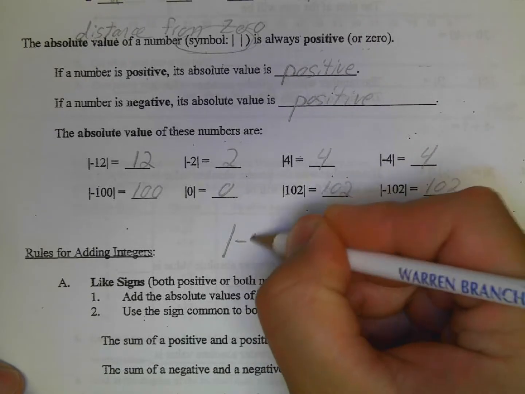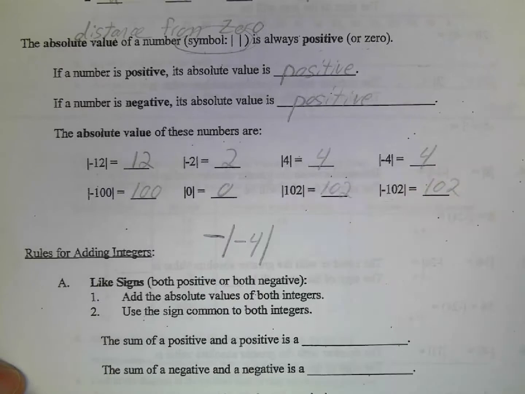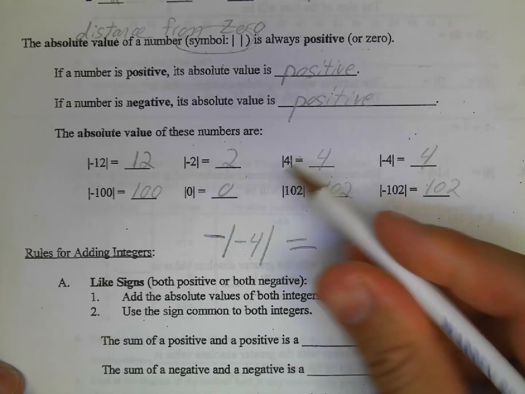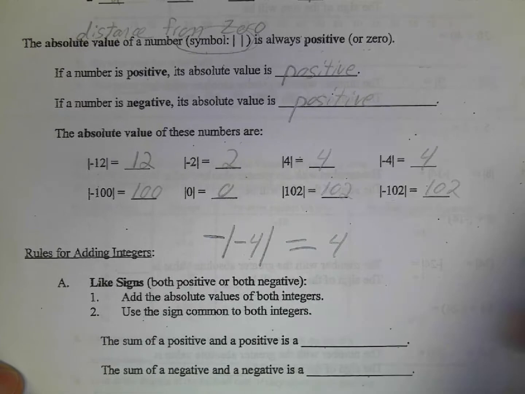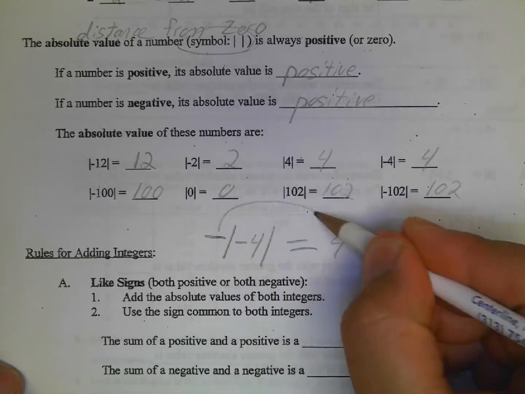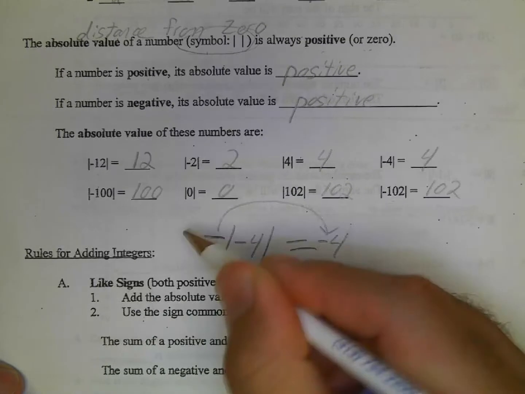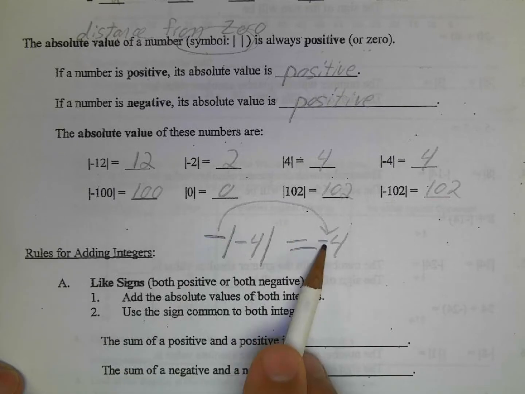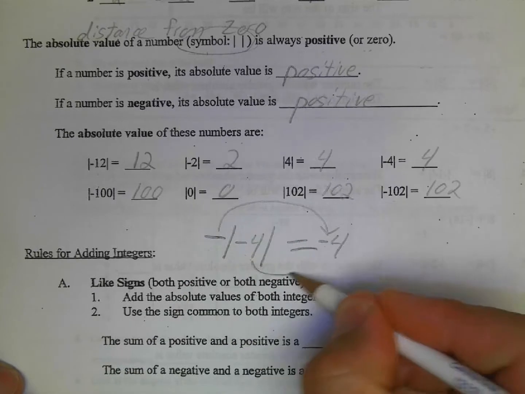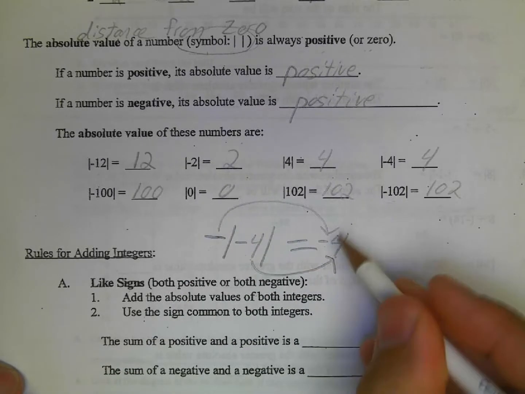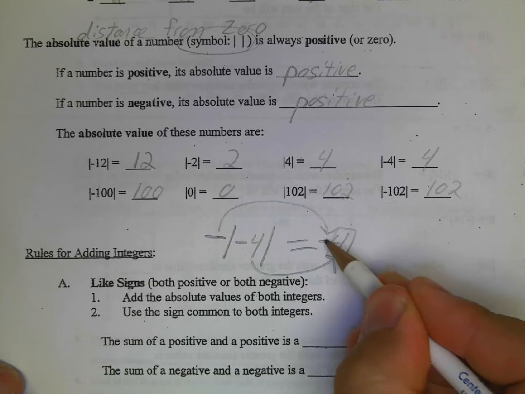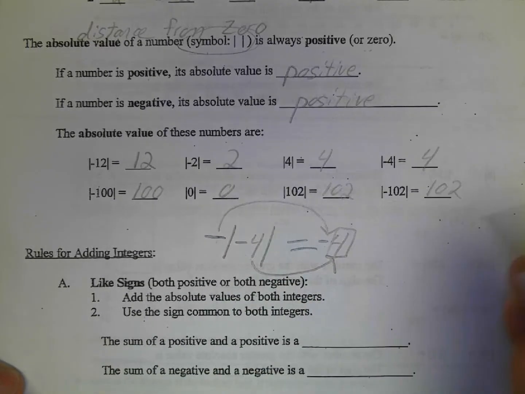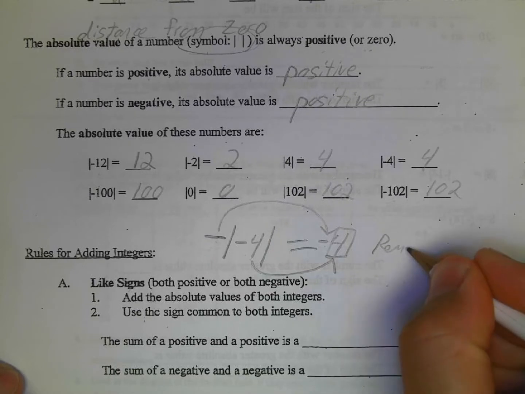Remember, though, if there's a negative in front of your absolute value, the absolute value of negative 4 is still 4, but because of this negative, we've got to keep it. This negative is not inside the brackets, so that stays. But this is positive 4. This answer is positive 4, and this negative stays in front because it was on the outside. Alright? Remember that.